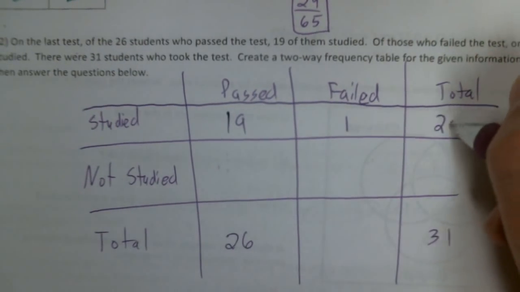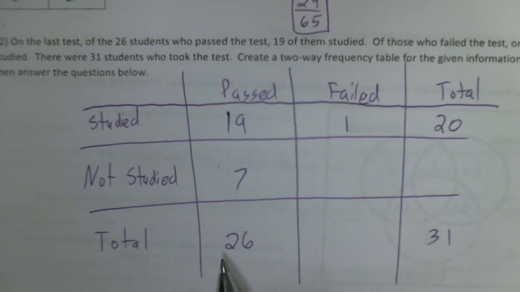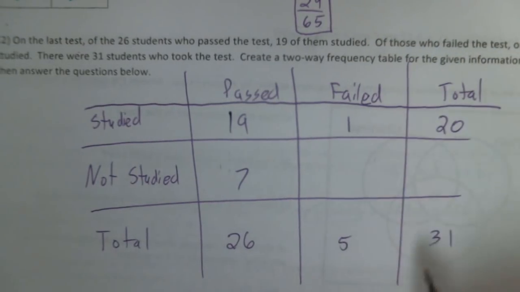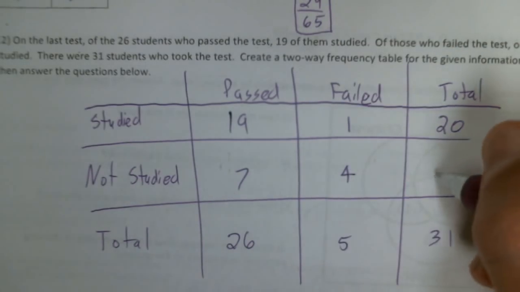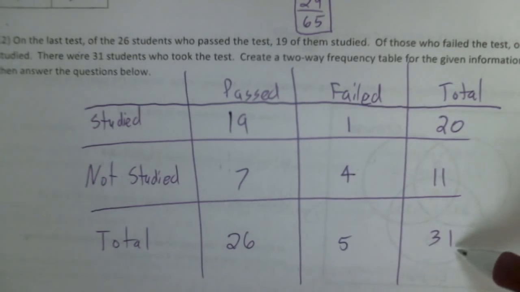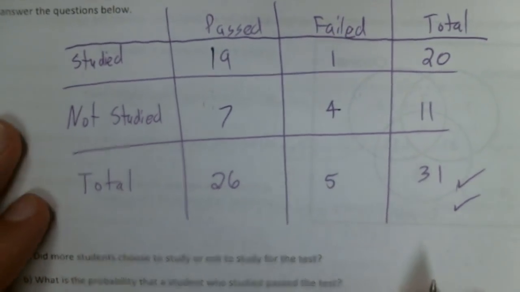19 plus 1 is 20. 26 minus 19 is 7. 31 minus 26 is 5. And then 5 minus 1 is 4. 7 plus 4 is 11. Okay. 20 plus 11 is 31. Check. 26 plus 5 is 31. Check. Check your numbers. Okay. All right. Based on this data, we're going to answer some questions.